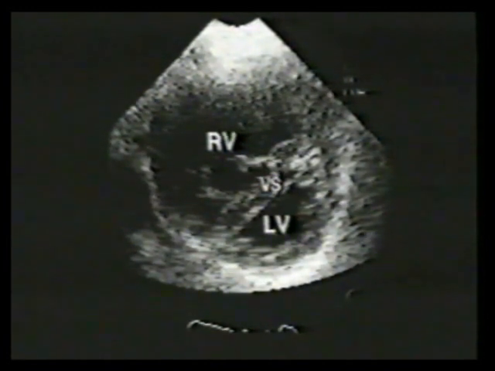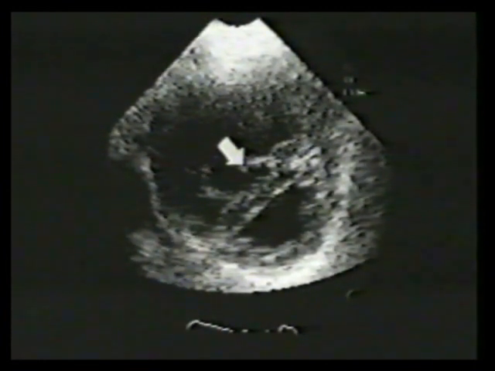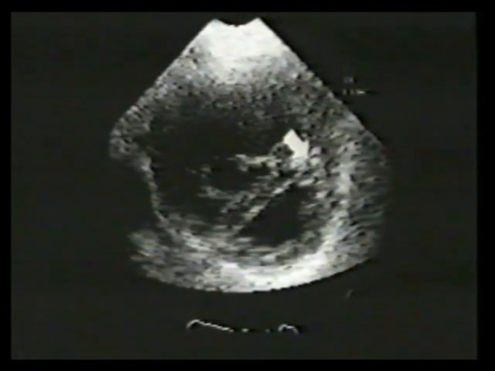This young female with severe primary pulmonary hypertension has developed severe enlargement of the right ventricle with hypertrophy of the trabeculae. Pressure overload on the right side has flattened the ventricular septum, giving the left ventricle a D shape.